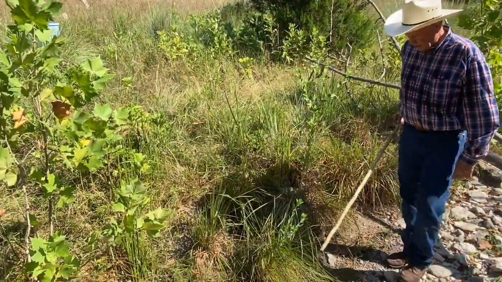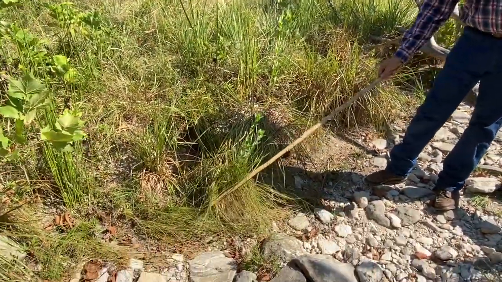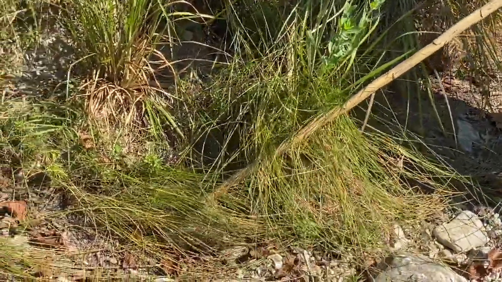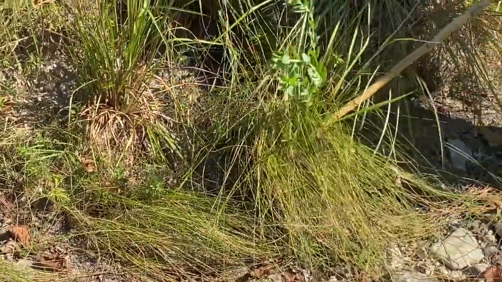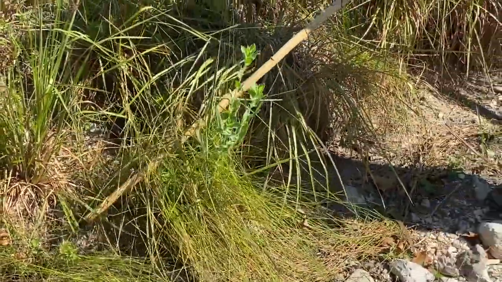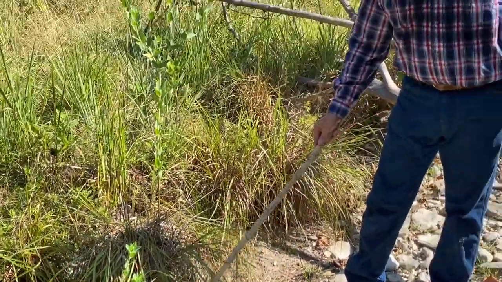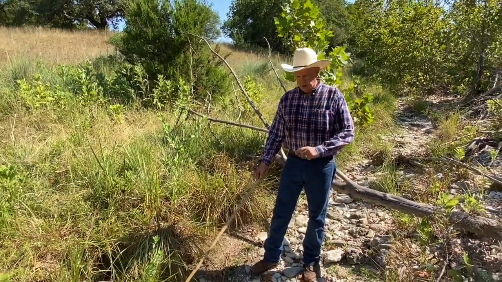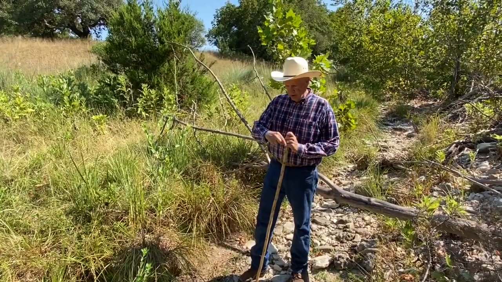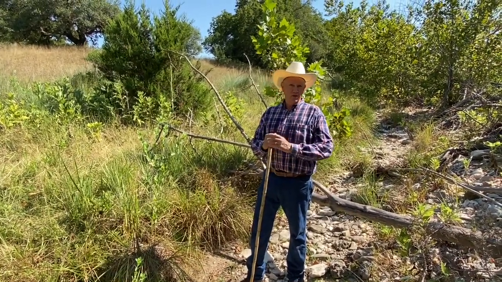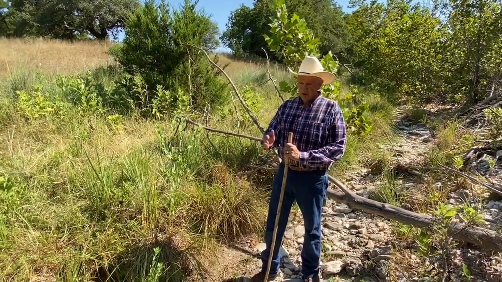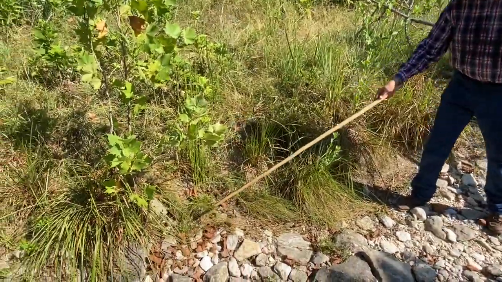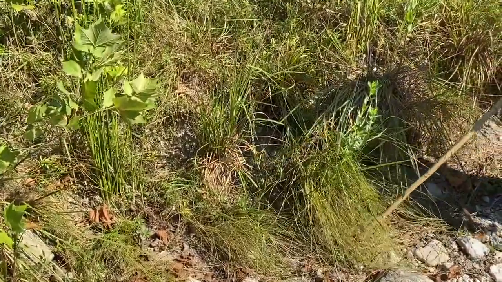And then right next to it, this entire clump here, where my stick is at, is called spike rush. It's a type of sedge, and you can see that there's probably at least a couple of plantings here that did very well. It's starting to spread. It weeps over into the channel. What's interesting about this particular species of spike rush is that where the leaf tips arch over, if they touch wet ground, they begin to take root. So we can almost expect exponential increase from spike rush. There's several plants right here. 1, 2, 3.